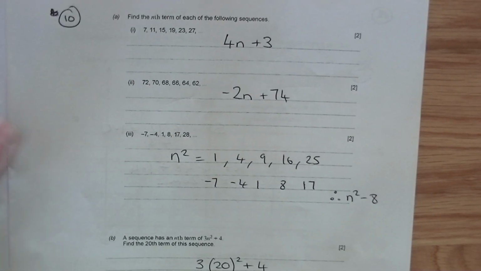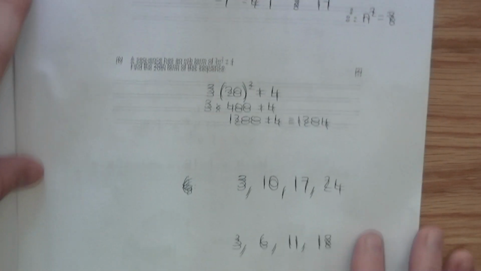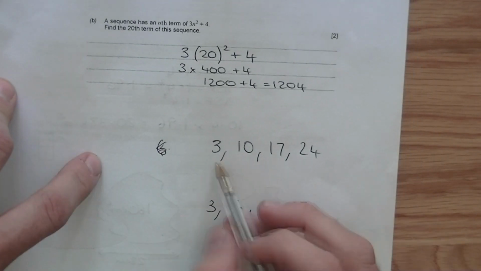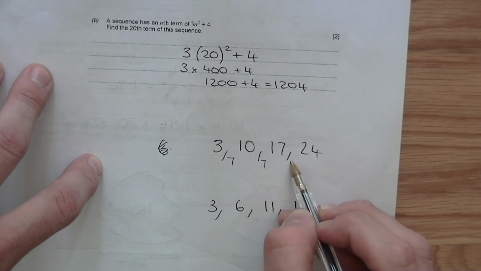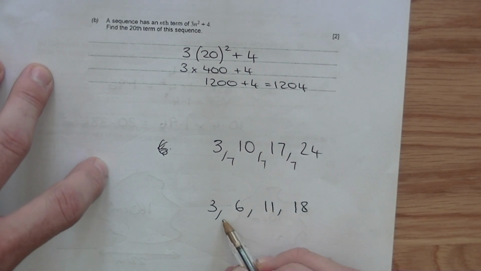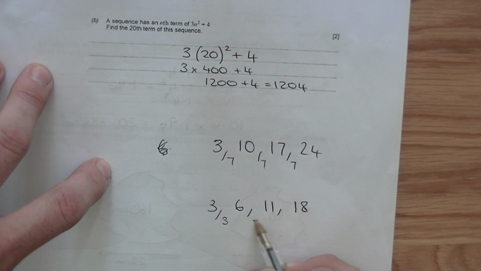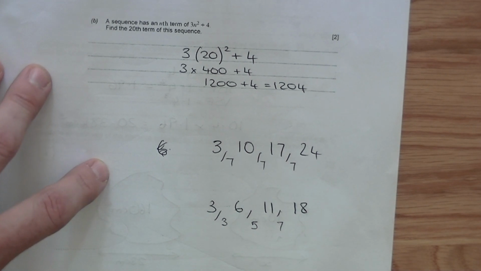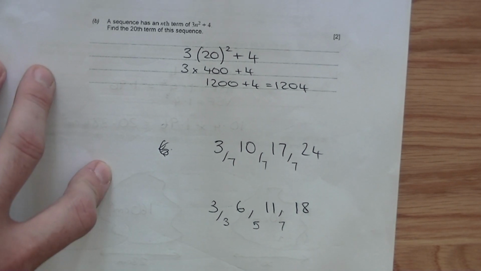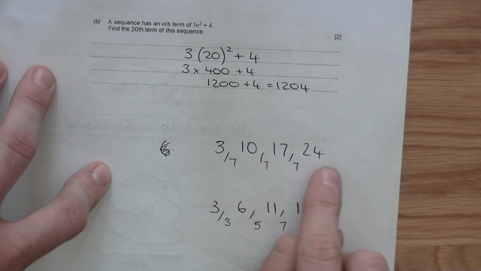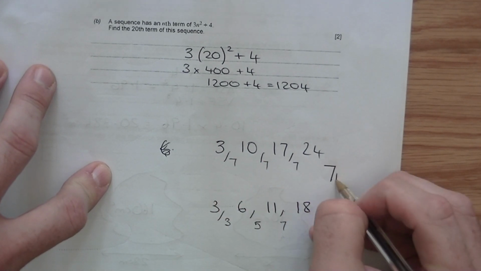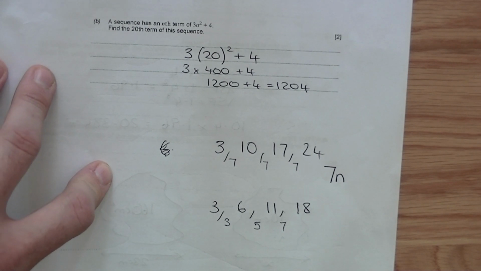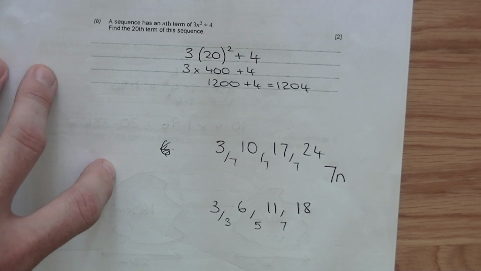And nth term. Okay, let's take a look at these. Two sequences. One that's going up in 7s, 7, 7, 7. One that's going up by a different amount each time, 3, 5, 7. Two different ways to do this. If it's going up by the same amount each time, whatever it's going up by times its n. If it's going up in 7s, it's 7n. If it's going up in 4s, it's 4n.